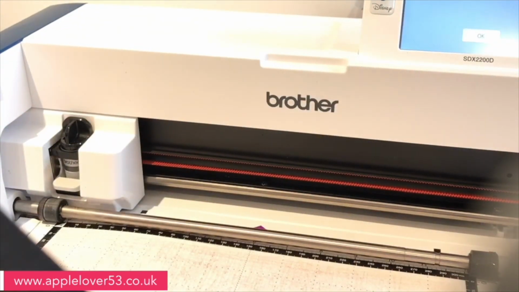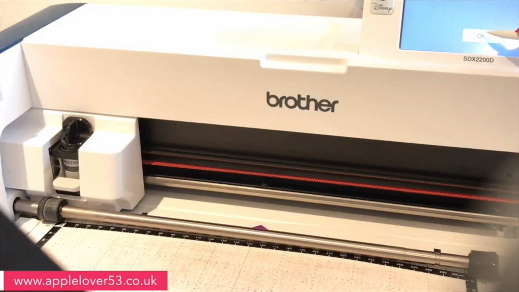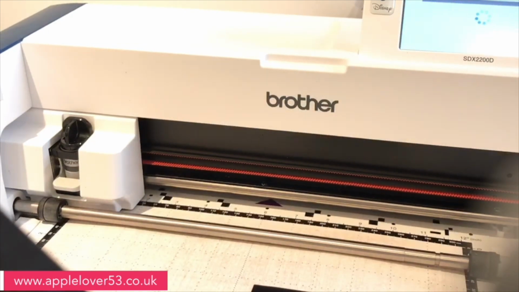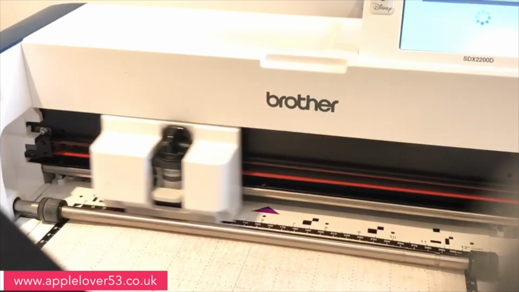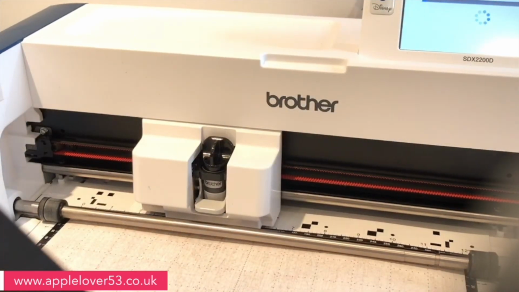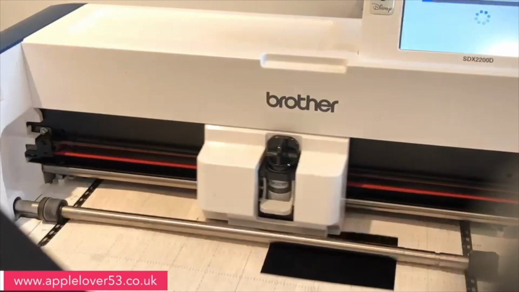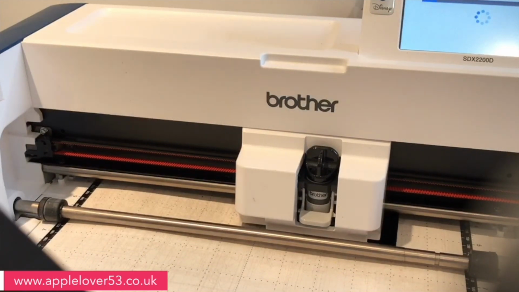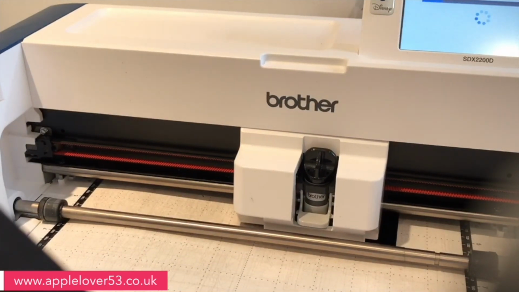Okay, now that's done and it's probably cut through, but I am going to cut it a second time. So I'm going to say okay, select, cut and start. And because I've not removed the mat from the machine, it will just go over the circles again and just recut them all.